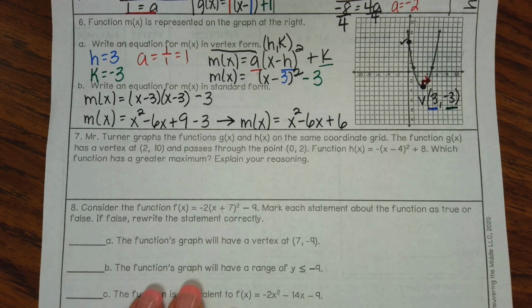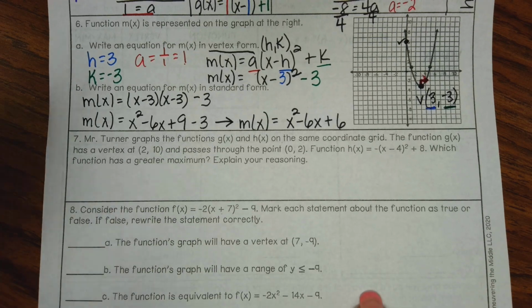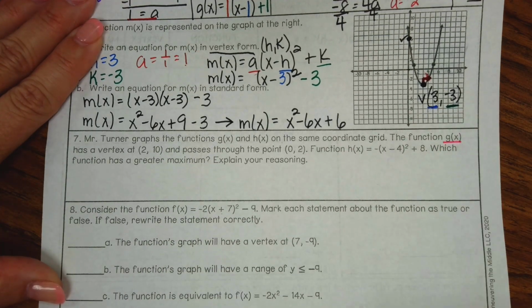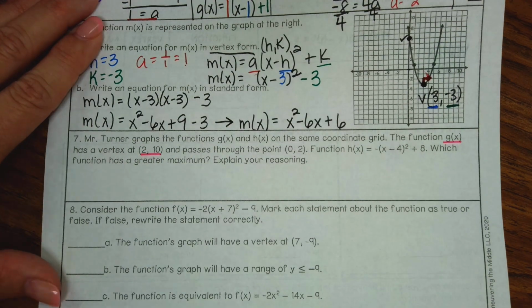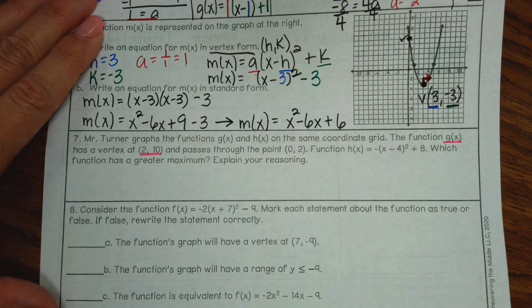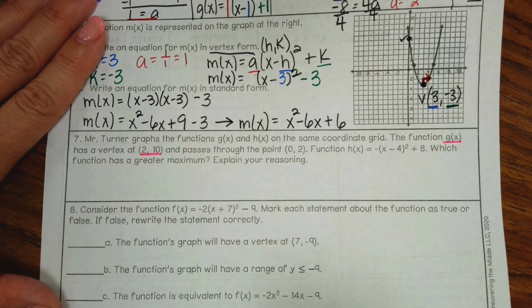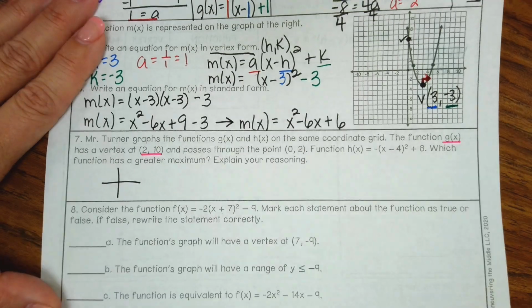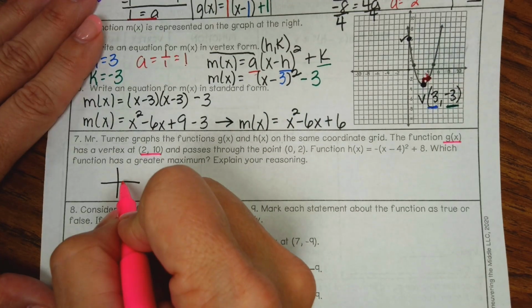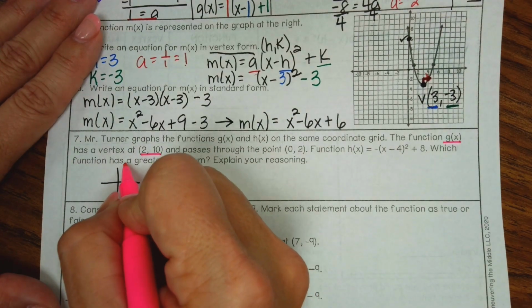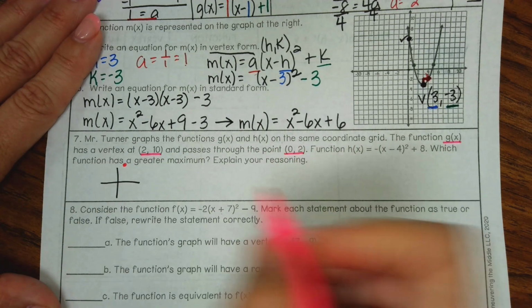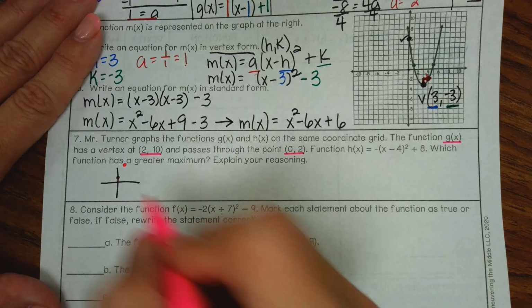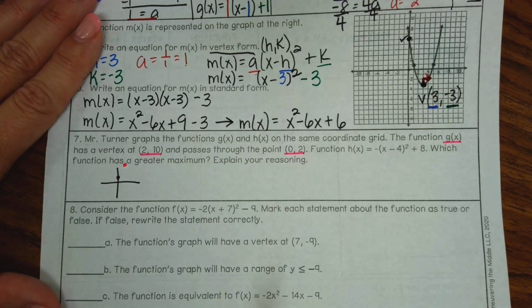Okay, so I'm going to kind of color code this a little bit. We are going to put that g of x has a vertex of 2, 10 and passes through 0, 2. So let's kind of just look at this. We're going to sketch. So I'm going to say the vertex is at 2, 10. That's going to be way up here. And it goes through 0, 2. Okay, that's all I know. Did it say whether it opens up or down?